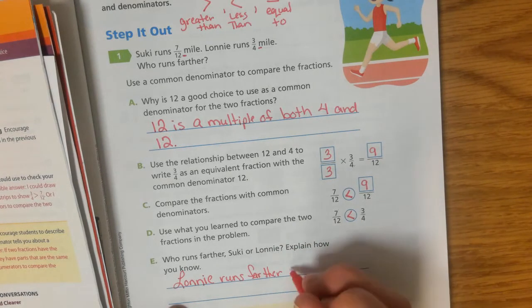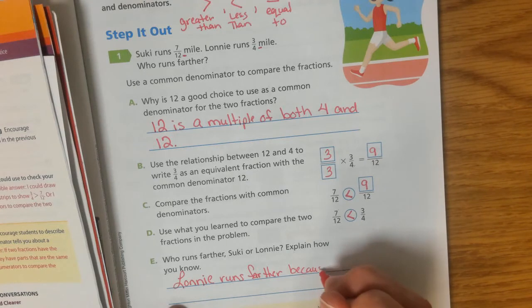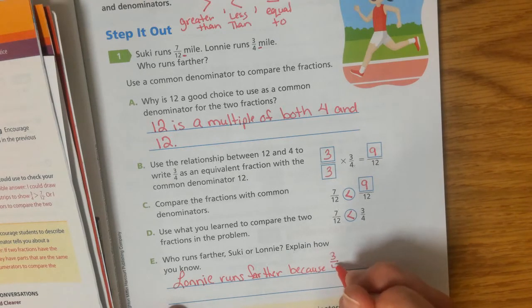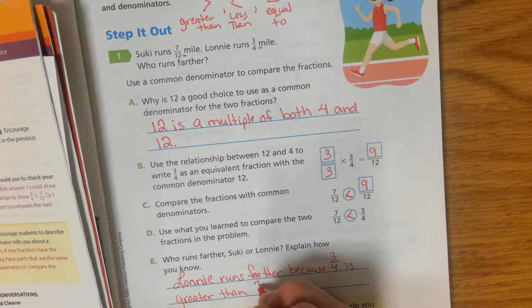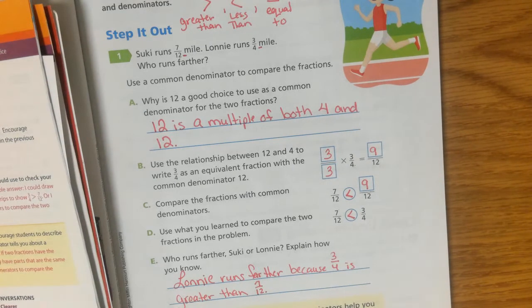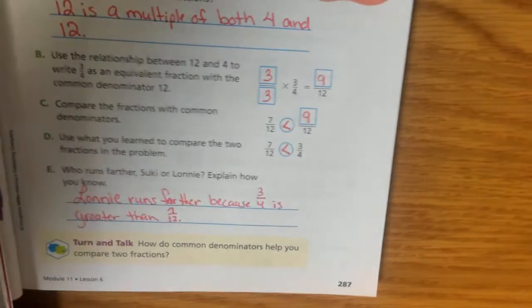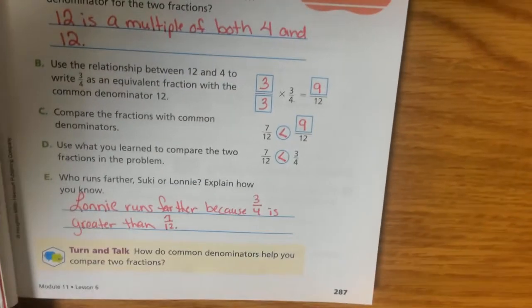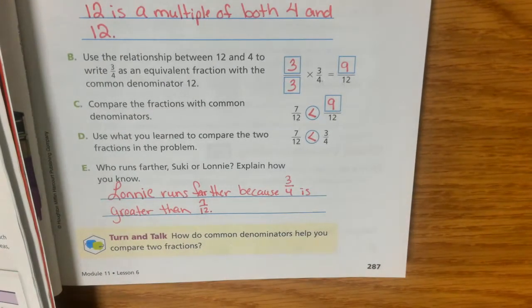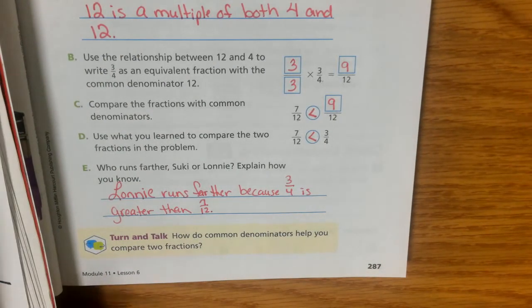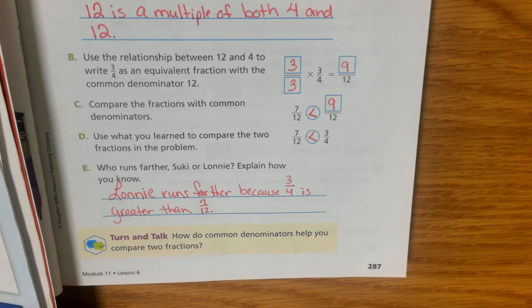And because 3/4 is greater than 7/12, oops, I did it again. I apologize. If I'm not looking at the screen and I'm just looking at my paper, it doesn't help me pay attention well. So Lonnie runs farther because 3/4 is greater than 7/12.